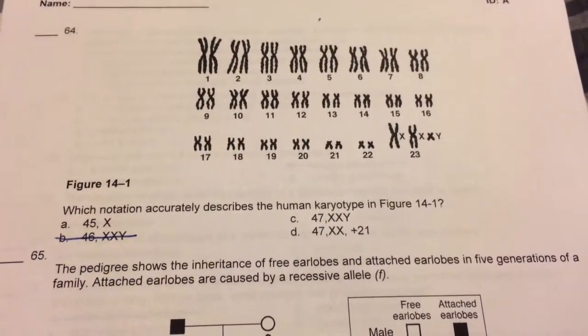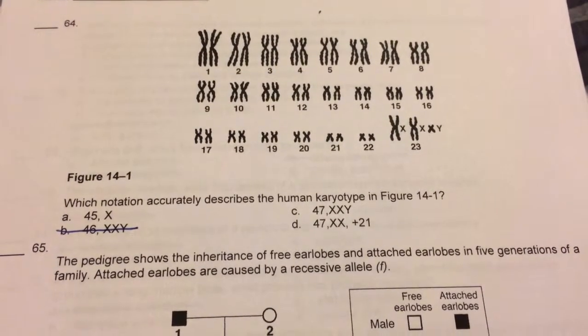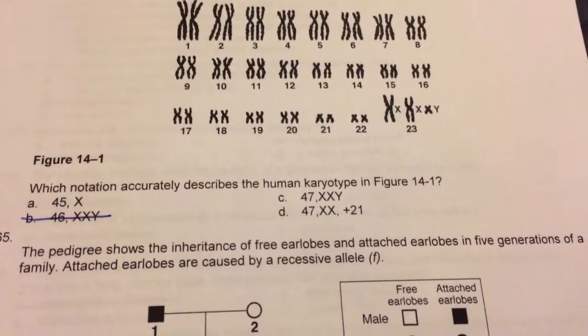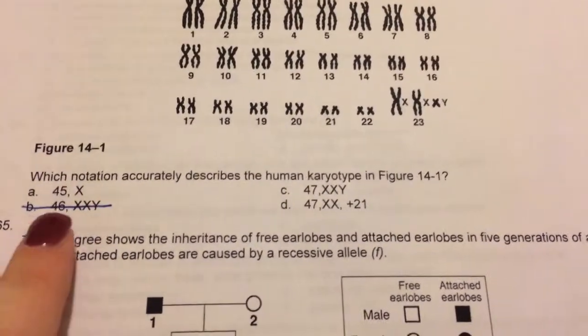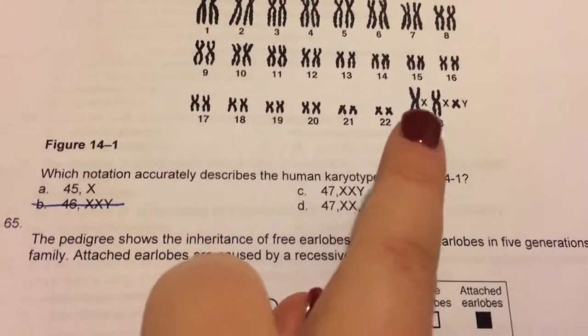64. Which notation accurately describes the human karyotype in figure 14.1? So here's the karyotype, and they want to know which notation describes that karyotype.